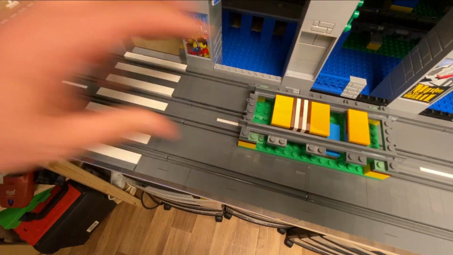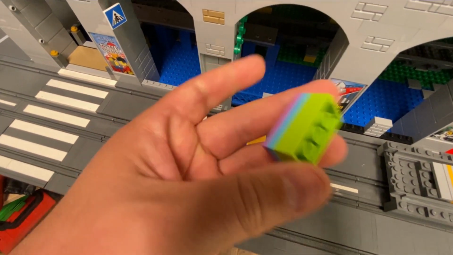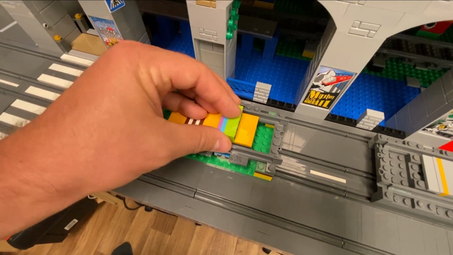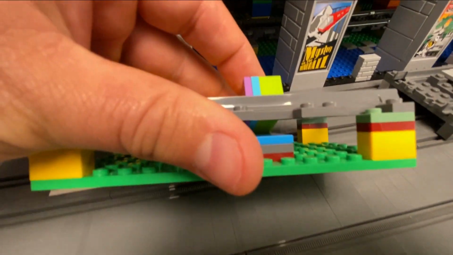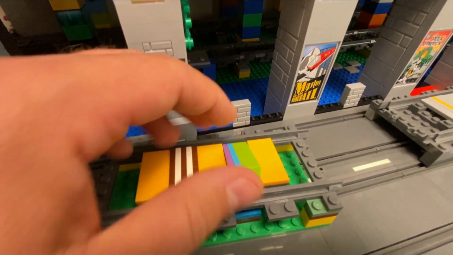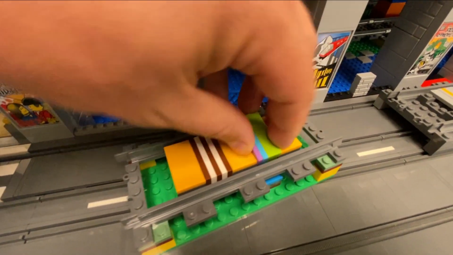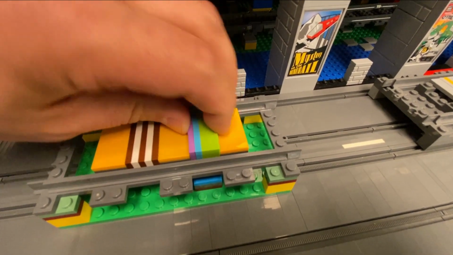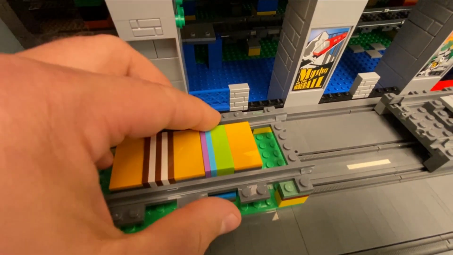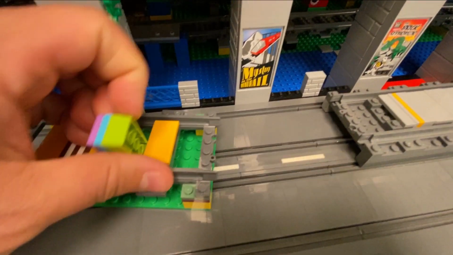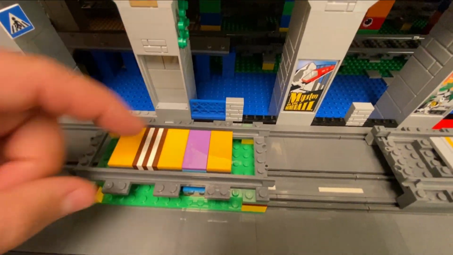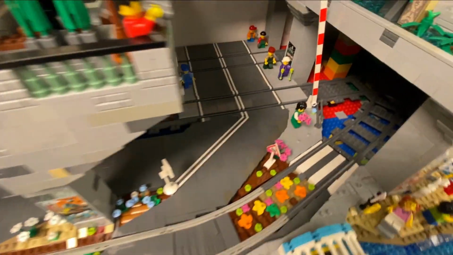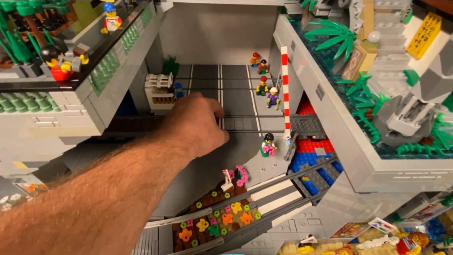It's locked in position. And I could also use something like this on top of a tile, and that will go in both directions, this one or this one. And that's how I've made my railroad crossing here.